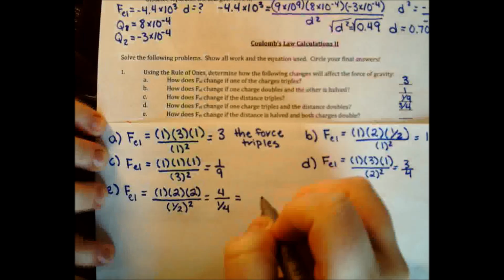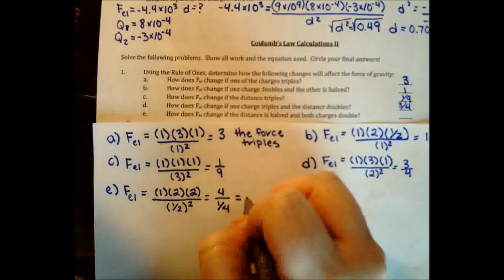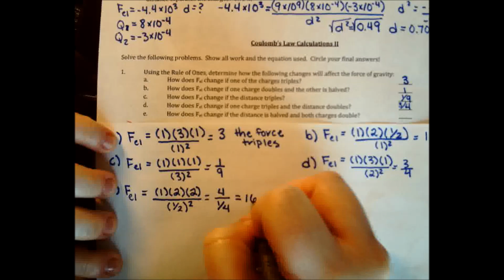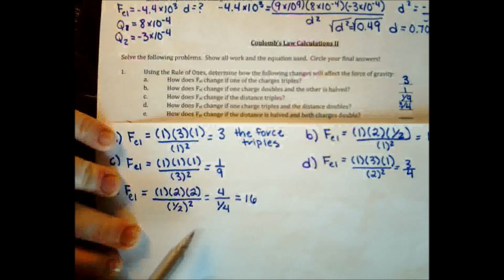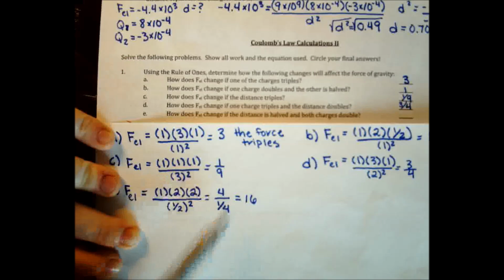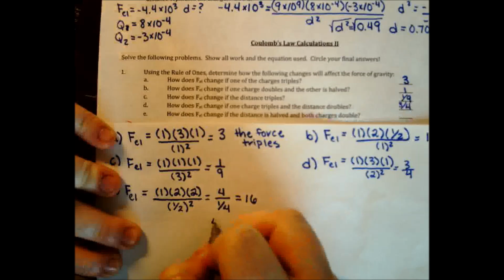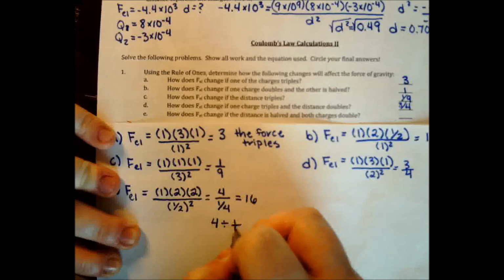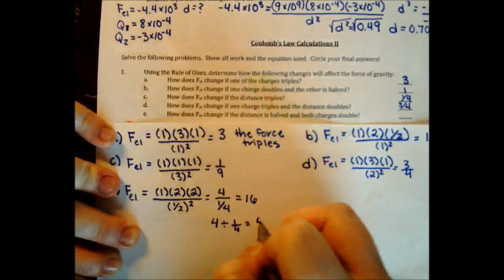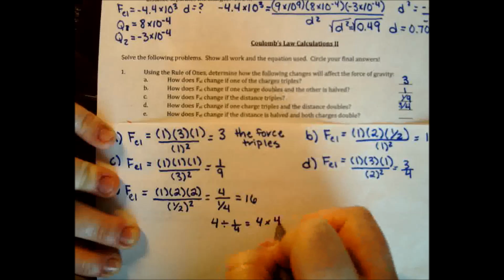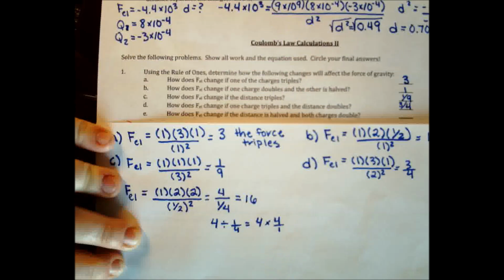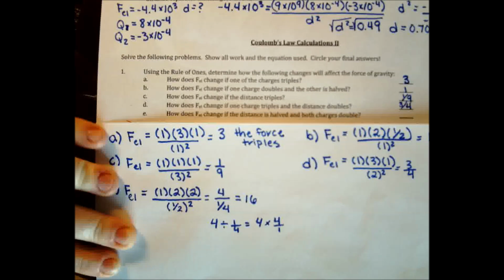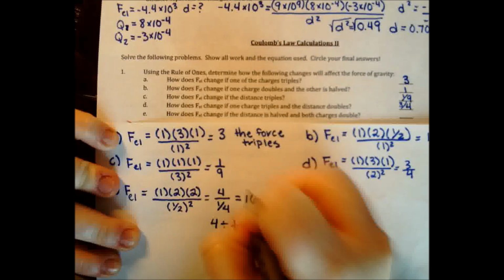Please don't tell me this is 1. 4 over 1/4 is 16. Either plug it into the calculator or think about the fact that it's actually the same as 4 divided by 1/4, which is the same as 4 times 4 over 1. So it is in fact 16 times larger.